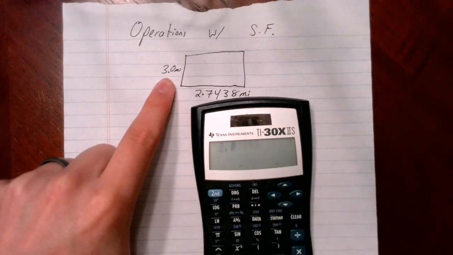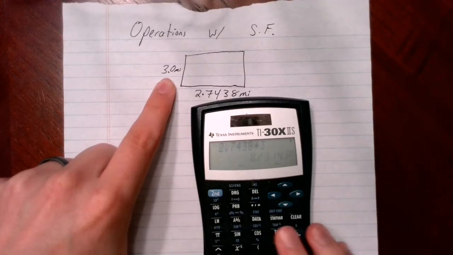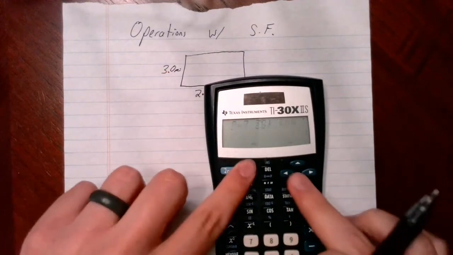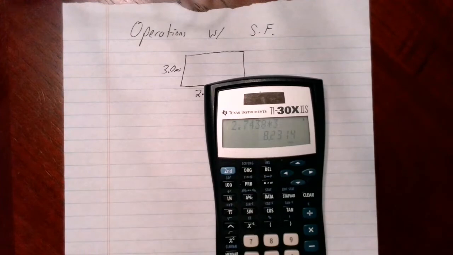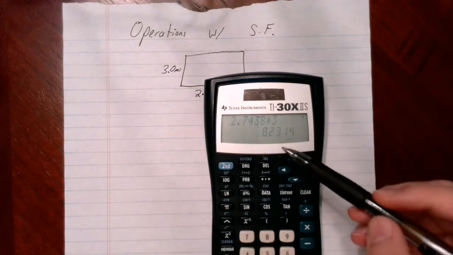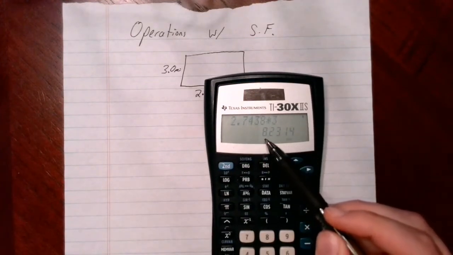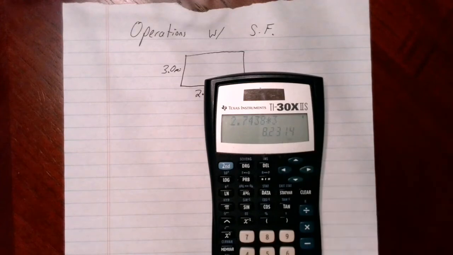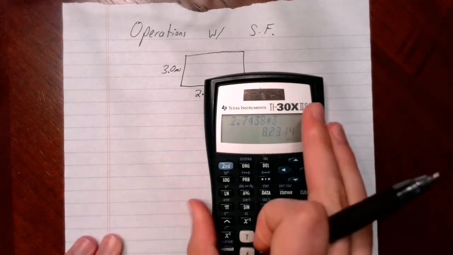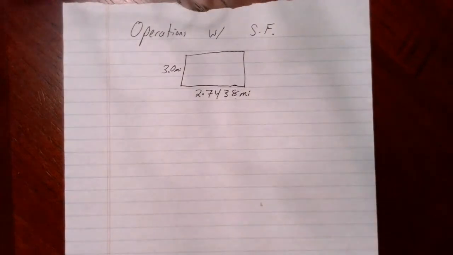If we did 2.7438 times 3, I get that number. I'll take it as scientific notation. So you're telling me that you're confident that the area of the land is 8.231 and you're estimating the 4. That's not the case because we don't know all those digits for the 3 there. So we have to have rules when we multiply and divide and add and subtract to account for that the numbers we're doing math with don't always have the same degree of accuracy.